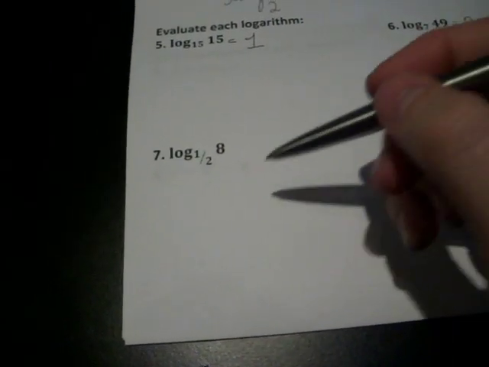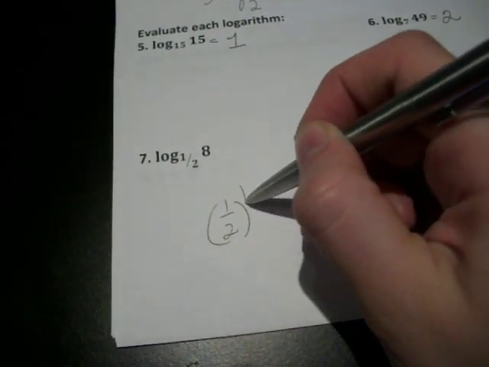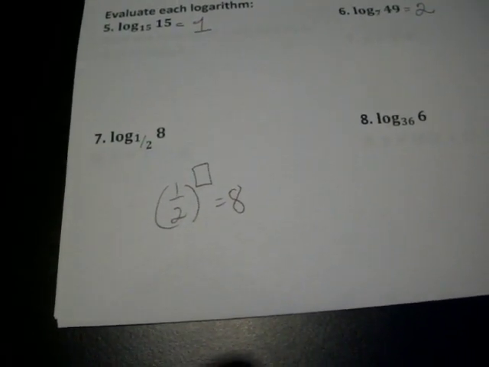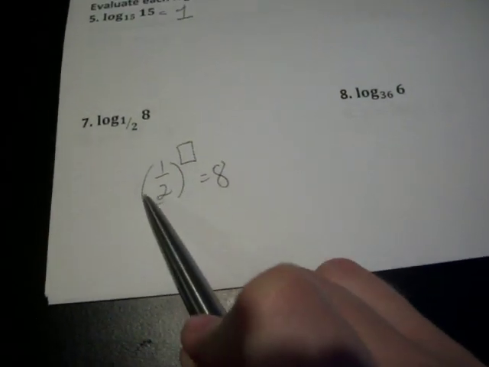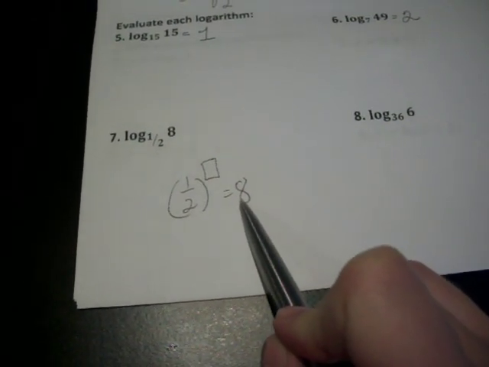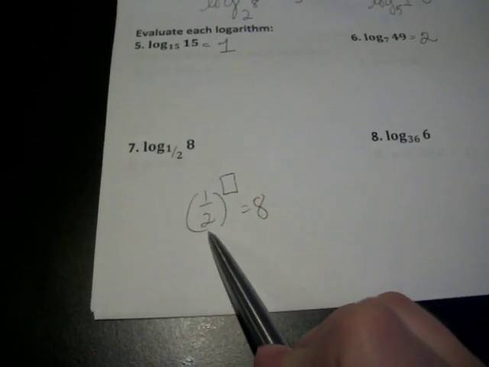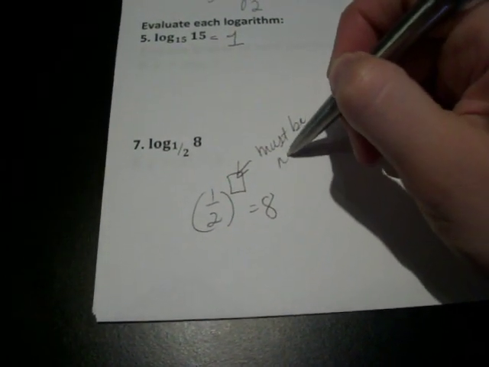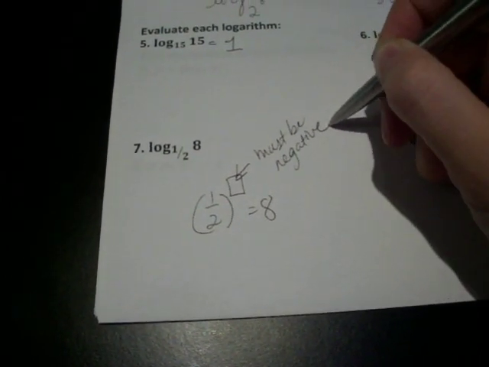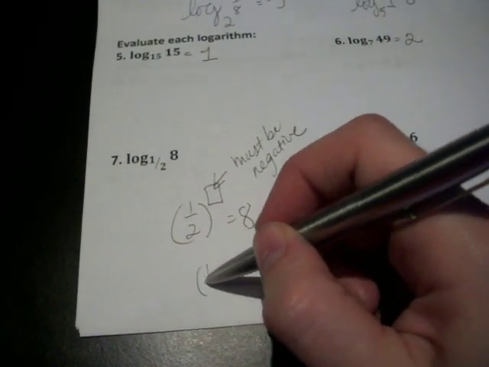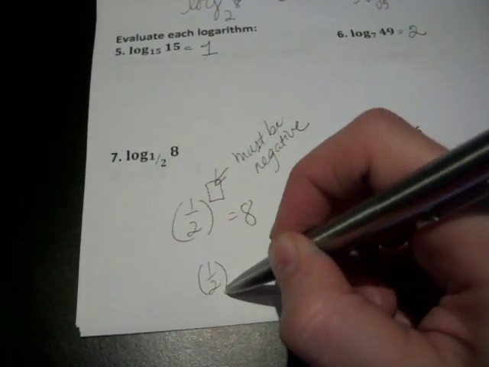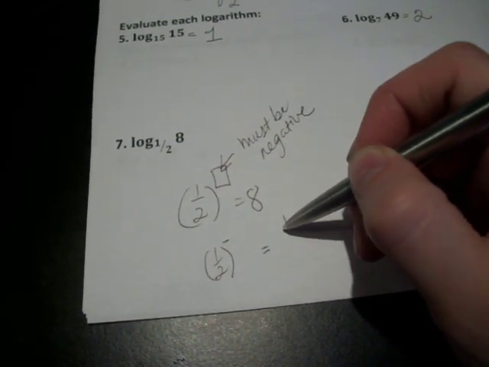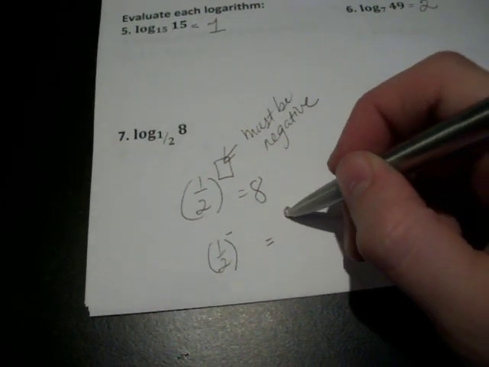This one's a little bit tricky. I'm trying to figure out 1/2 to what power would equal 8. Well, notice that it flipped over. It went from a fraction to not a fraction. So in order to flip, this exponent must be negative. If I have 1/2 to the negative anything, it's going to flip over. The reciprocal of 1/2 is just 2.